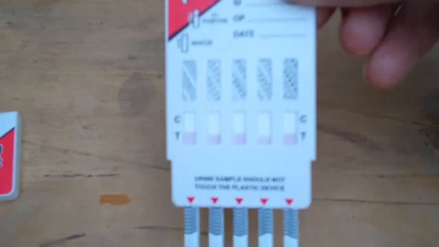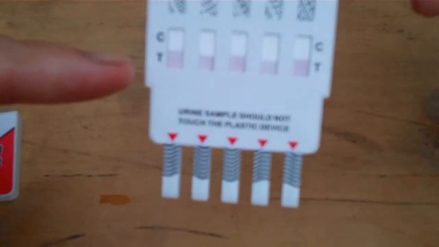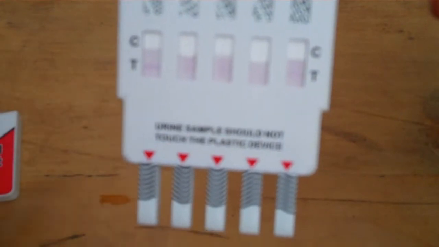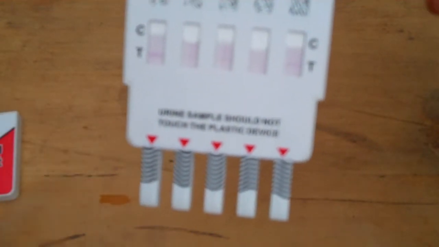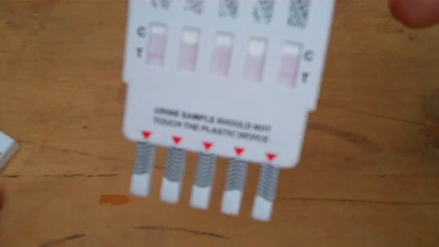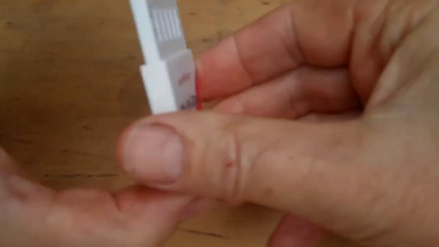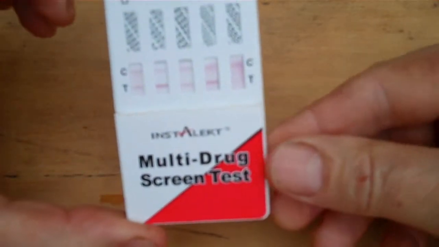If I just take this panel now and apply it into a sample, you need to apply this into a sample for between 3 and 5 seconds. If I bring that back into the view of the camera now, you will see travelling up in the test window area, you'll see the pinkish dye travelling now osmotically up from the prongs where it's been absorbed. And at this stage it's perfectly okay for you to recover the prongs. And we're basically now waiting for the development of control and test lines.